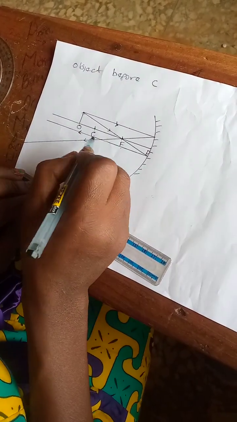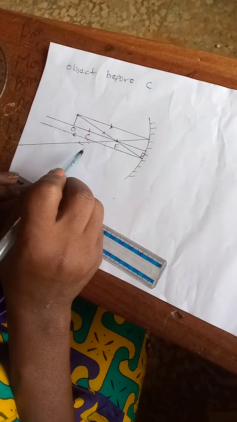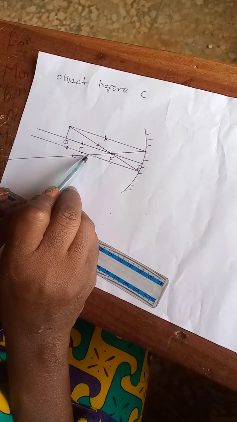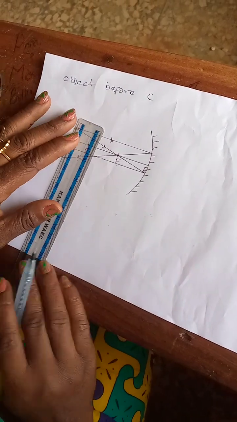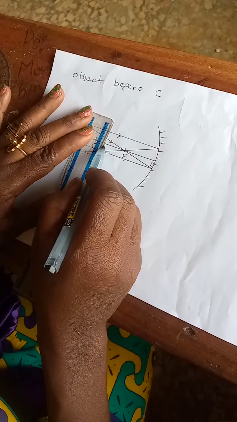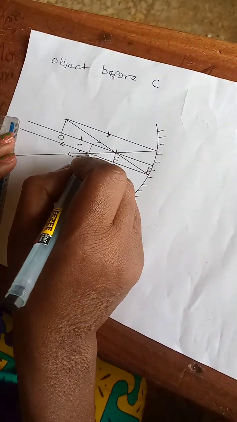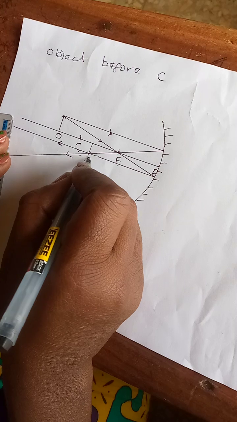Now you can see this is the point of intersection. This is the point where the 2 rays are meeting. The point of intersection is where the image is formed. So we are going to draw this line. So this is where the image is formed.